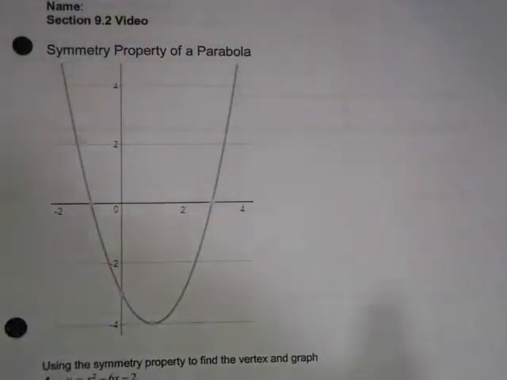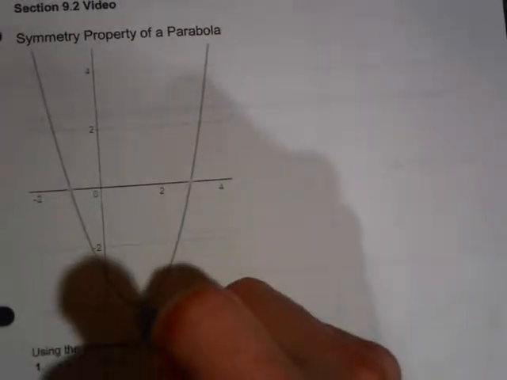Alright, in the previous section we looked at parabolas where the equation was written in vertex form. And we saw in vertex form we can immediately find the vertex. Today we're going to look at parabolas in standard form, and we'll talk about how we find the vertex. Alright, so here's a parabola. And notice it looks like our vertex is right here. Looks like it's at 1, -4.